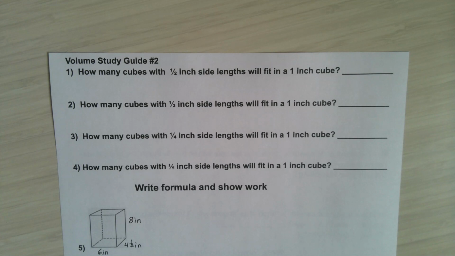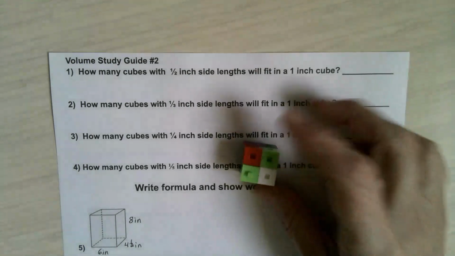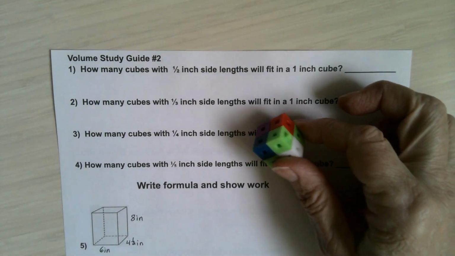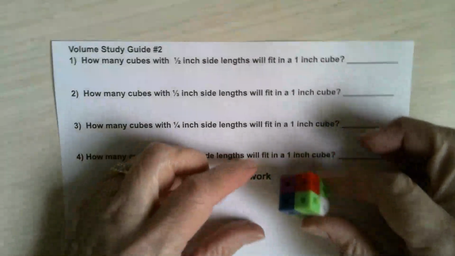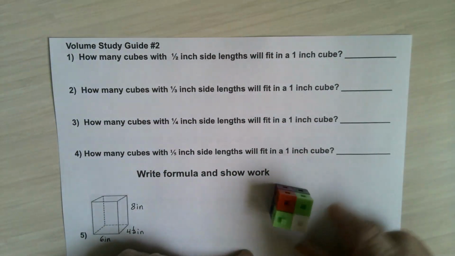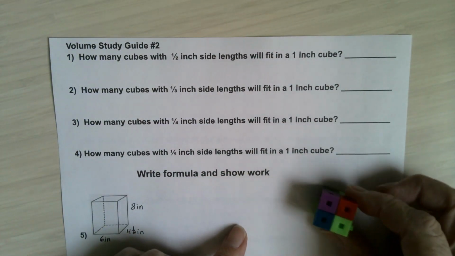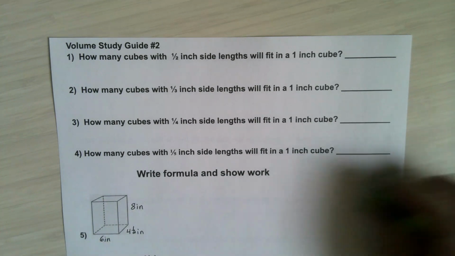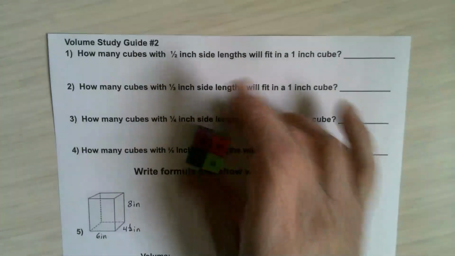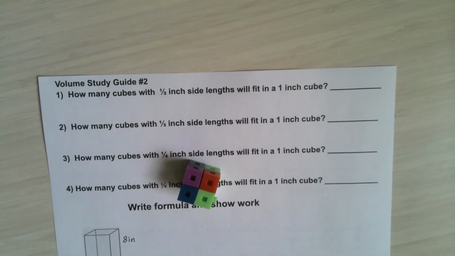Now we are doing our volume study guide, and we're going to talk about 3D or three-dimensional shapes. Now in question 1, how many cubes with half-inch side lengths will fit in a 1-inch cube? Well, we made a cube like that in class. This is what it looks like here. You can sort of see a little bit. The bottom has 4, and you have two rows of 4. So how many cubes a half an inch would be in a 1-inch cube?